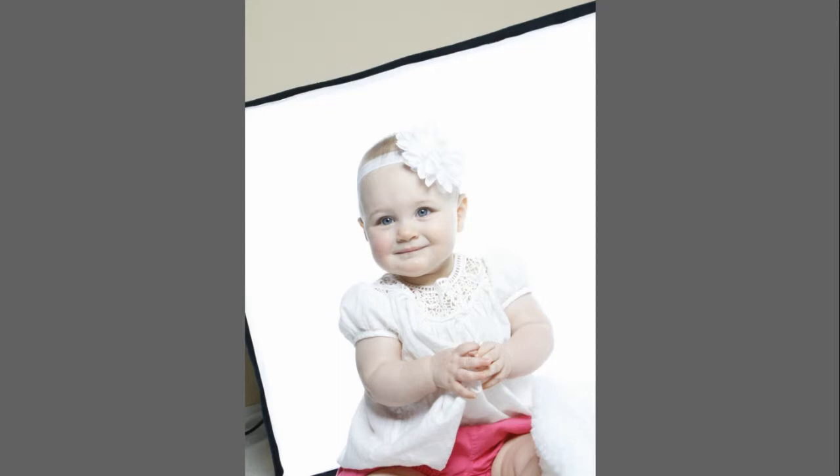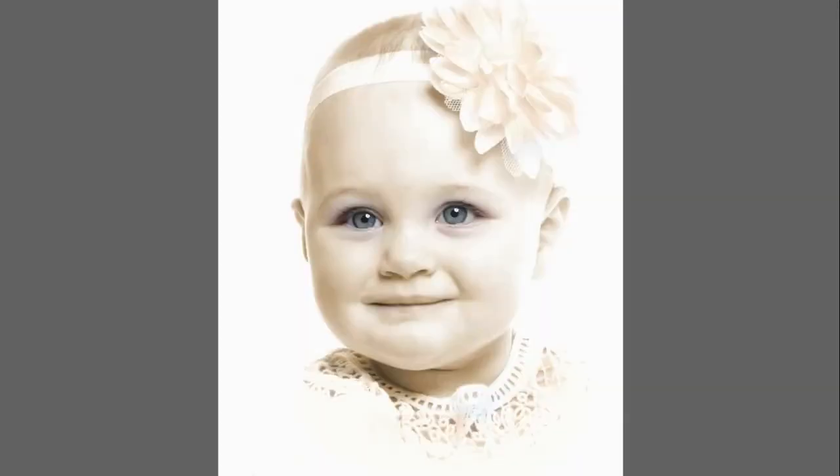Next, we've got a picture of a baby, and the picture needs to be straightened and cropped more tightly. And I also converted this particular image to a duotone. A duotone is like a black and white, except it has an additional color ink, besides black, that is. And in this case, the additional ink color is sepia. I also left some color in the eyes.